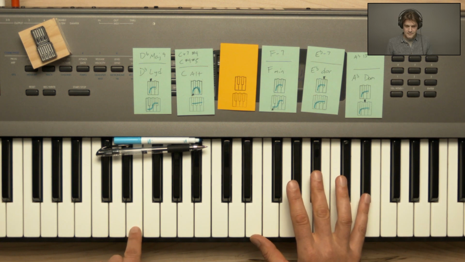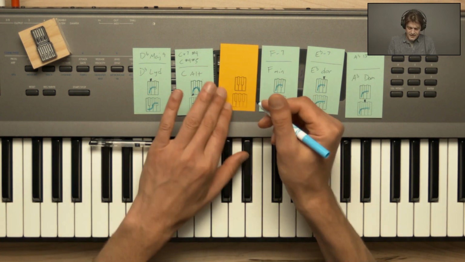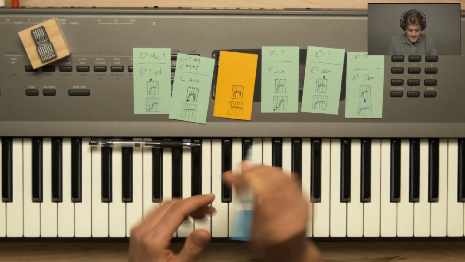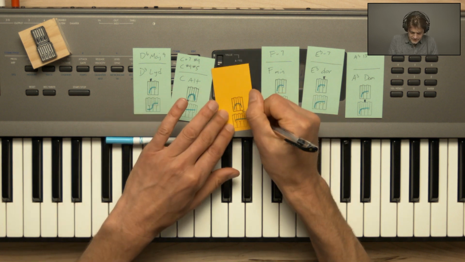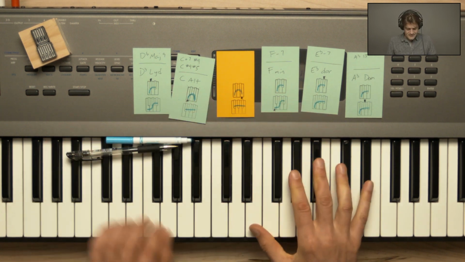So it stepped up to this E. And so we're in the same shape as we were with C alt, right? But our anchor note has changed. And so that's an interesting sound.